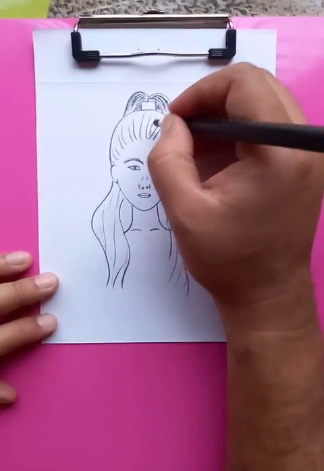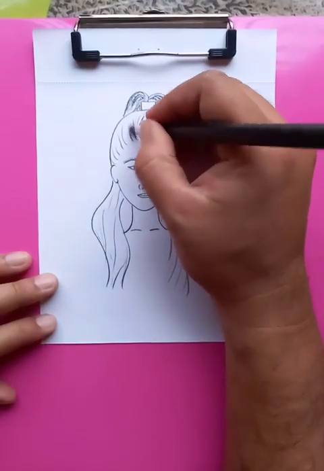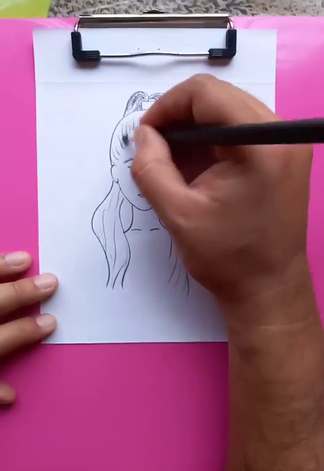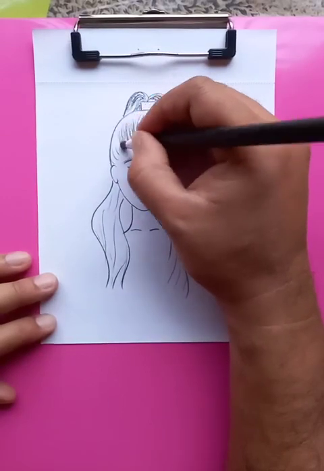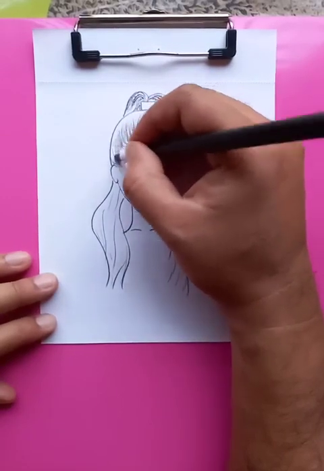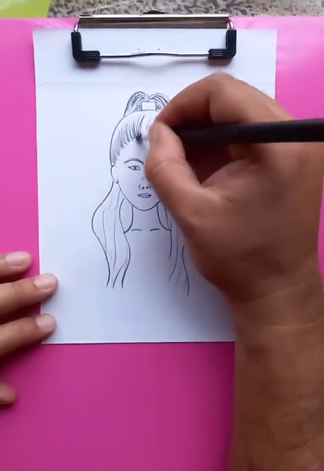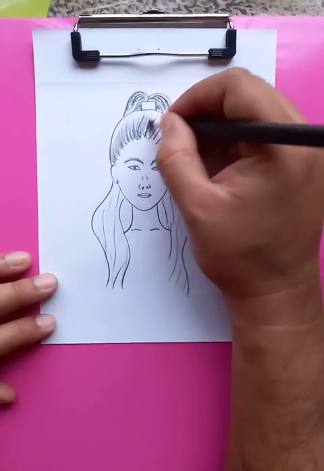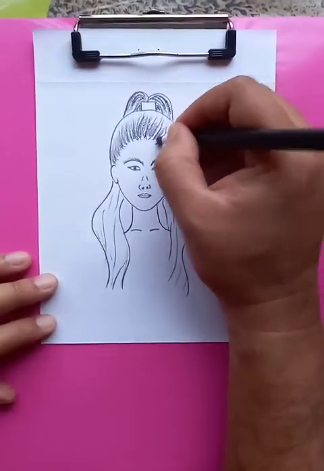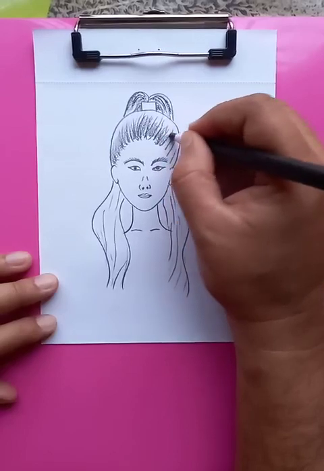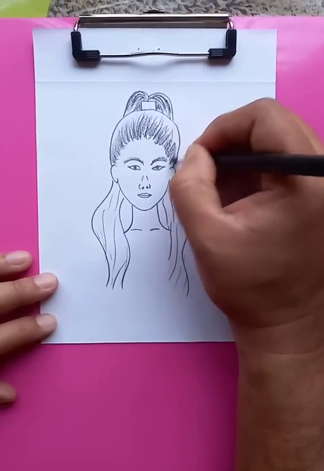All right. So we're just putting the same types of shades in the places.